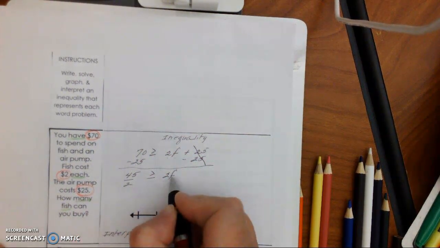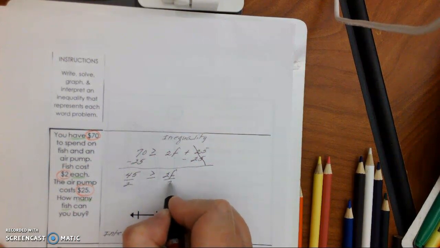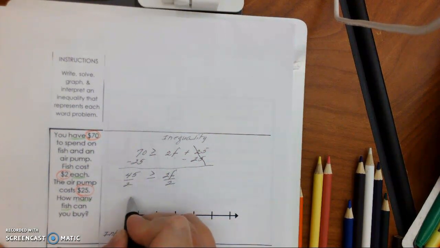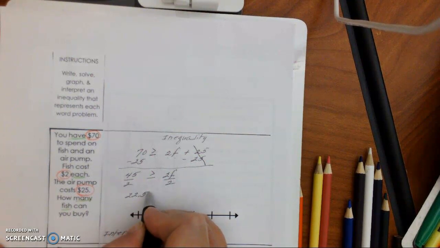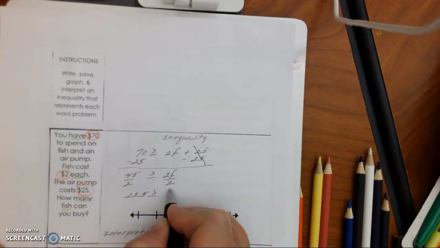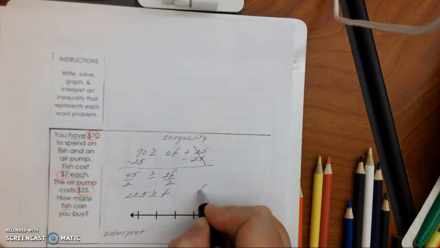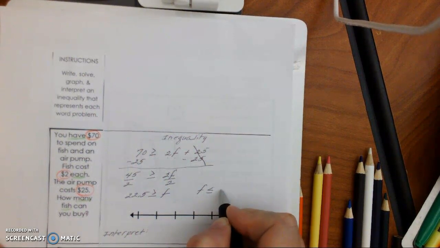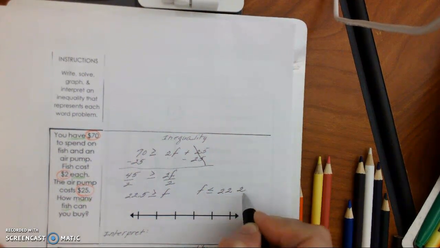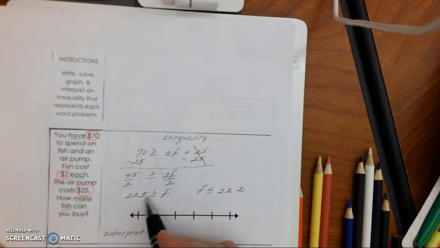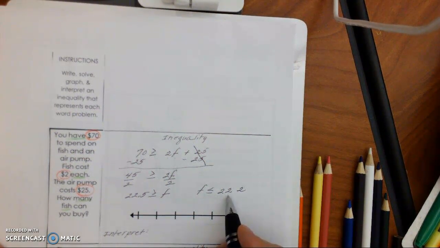And now the inverse of multiplication is division. So 45 divided by 2 is 22.5 for F. Or, again, we can flip-flop it if it makes it easier for you to understand: 22.5 is greater than or equal to F, or F is less than or equal to 22.5.